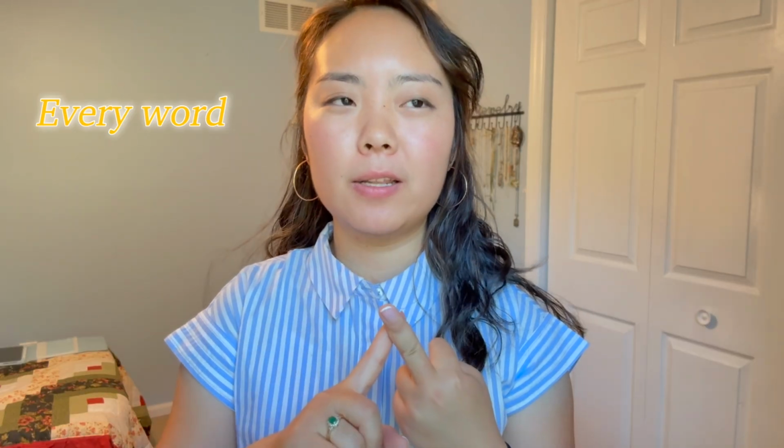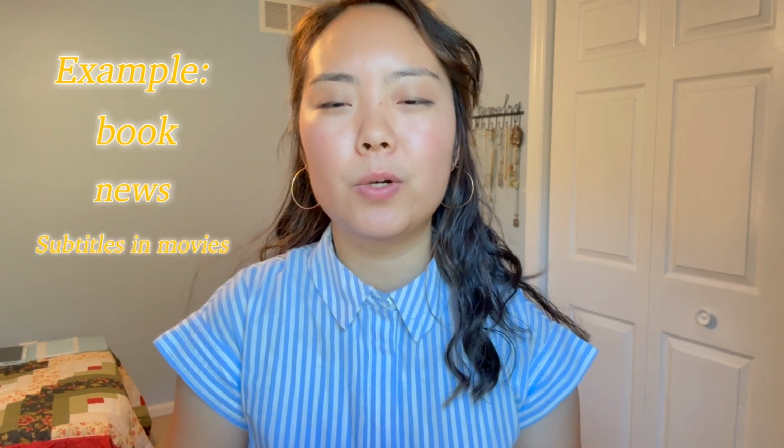Every Chinese word has two parts, the character and the pinyin. For the native Chinese speaker, only characters are necessary. For example, if you're reading a book, watching the news, or if you just turn on the subtitles when you're watching a movie, the Chinese person will only see the characters. No pinyin will be necessary.